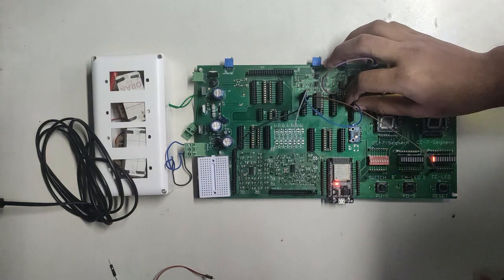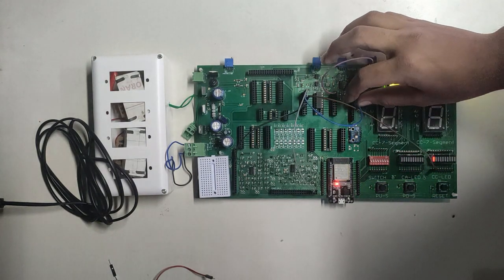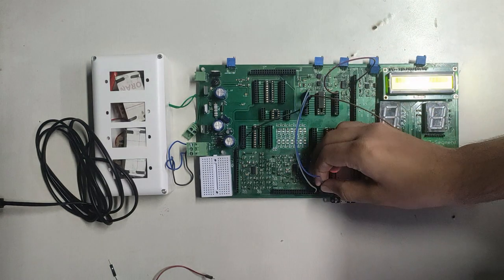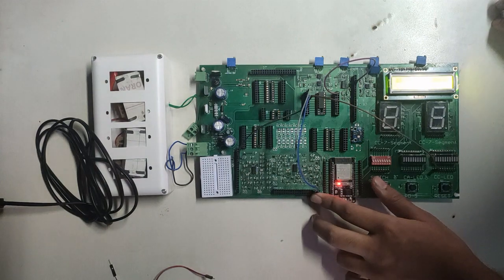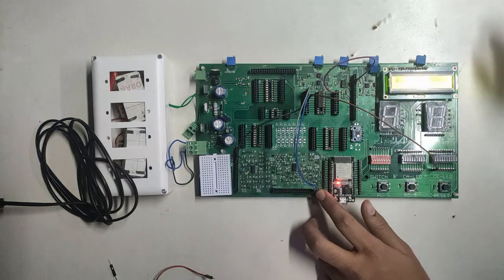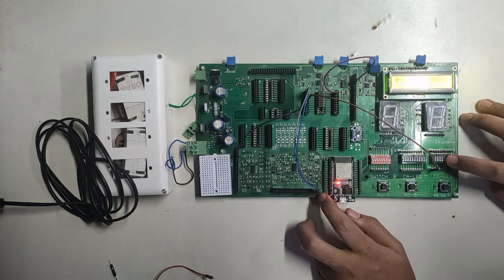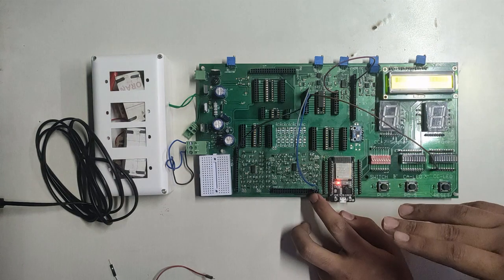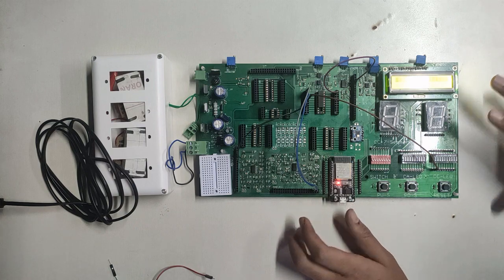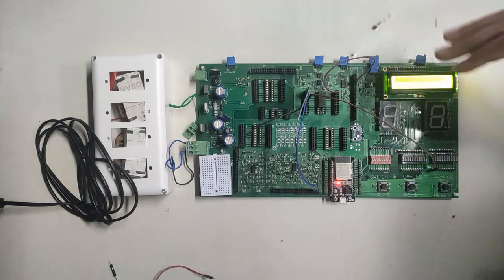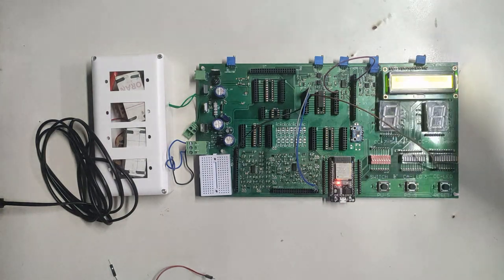And what if both the inputs are logic 0? Let us check it. Now both the inputs are logic 0 as they are connected to the ground. The LED is not glowing. So we can say that when both the inputs are 0, 0, then the output is also logic 0. That was the verification of the truth table of the OR gate.